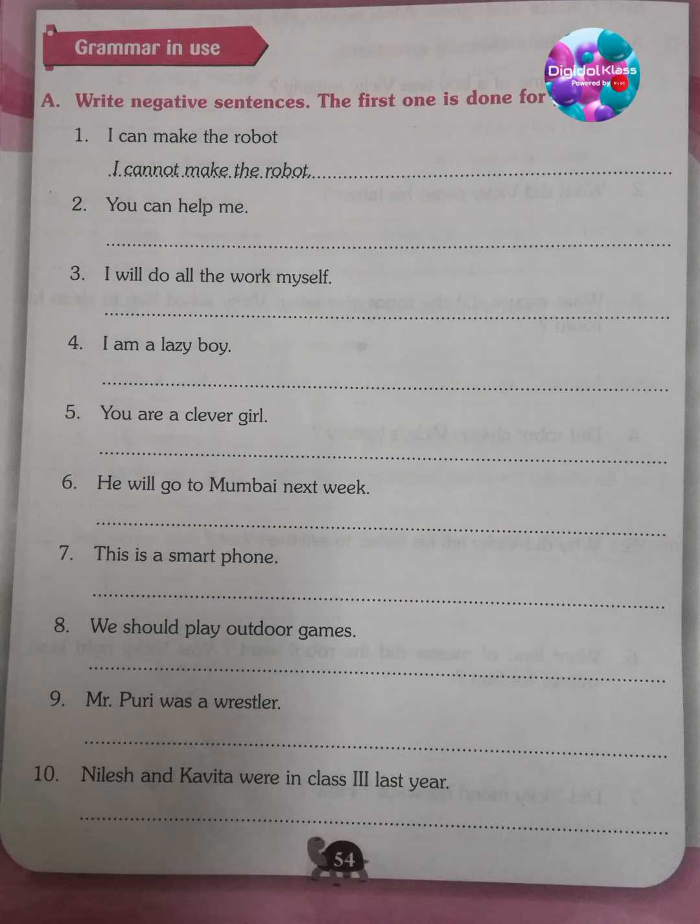Welcome dear students. Today's topic is grammar in use from worksheet number 1. This is for term 1 unit 1, workbook page number 54. Exercise: write negative sentences. Negative sentence means we have to use not to give the negative meaning in the sentence.